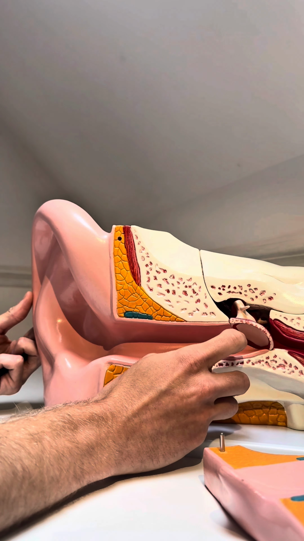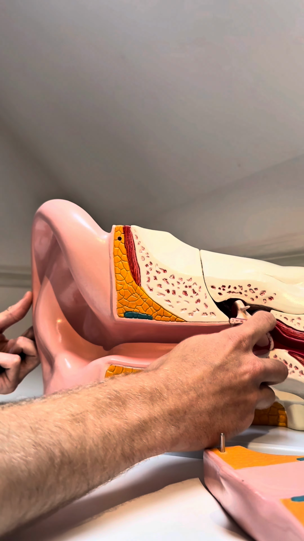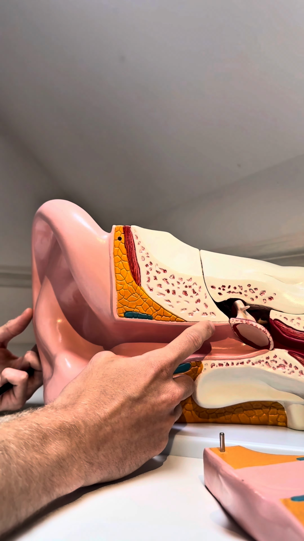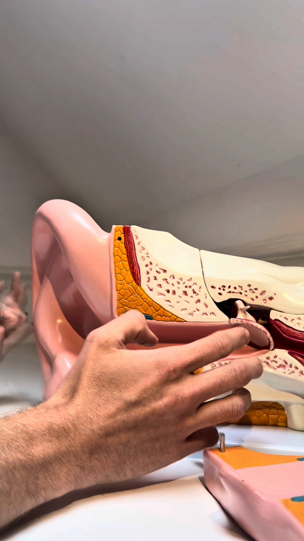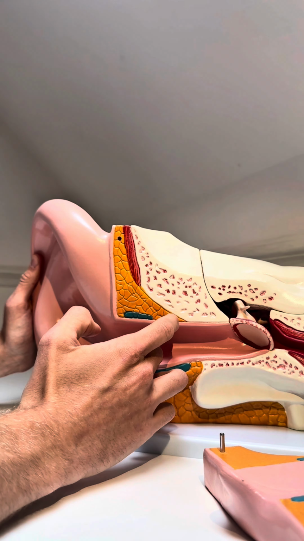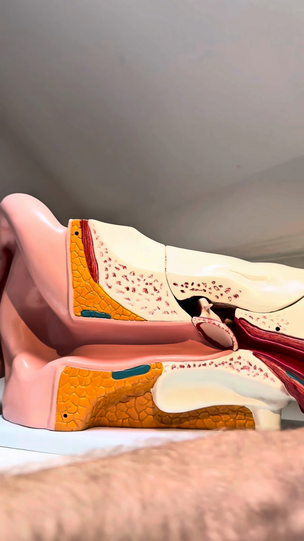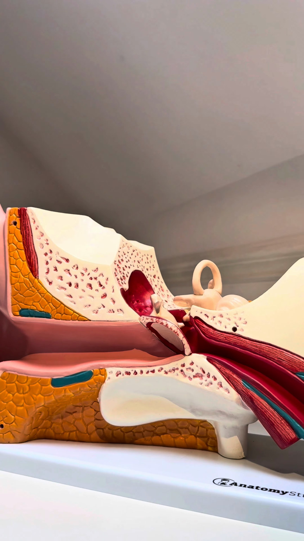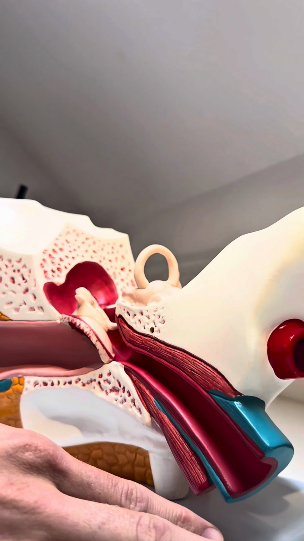So this tympanic membrane, or eardrum, when sound hits it, it vibrates, which converts air pressure into mechanical energy. These vibrations are then passed to the three tiny bones of the middle ear. Those are called the ossicles. So this is where the smallest bone in the body is, right in the middle ear.